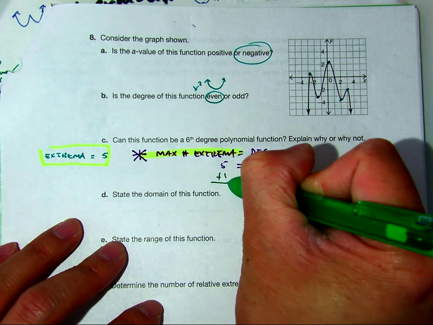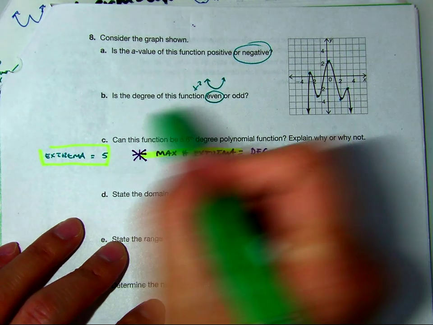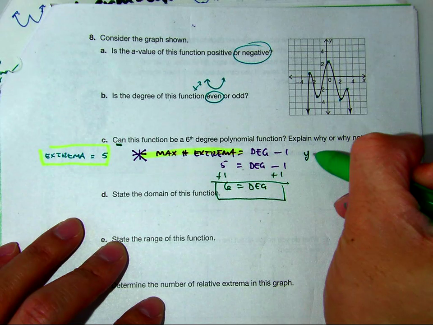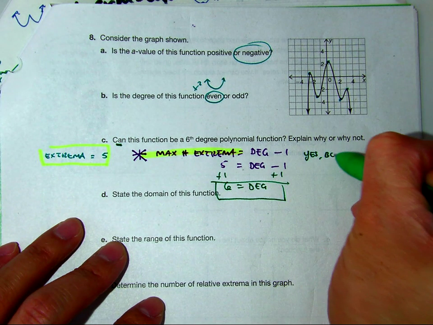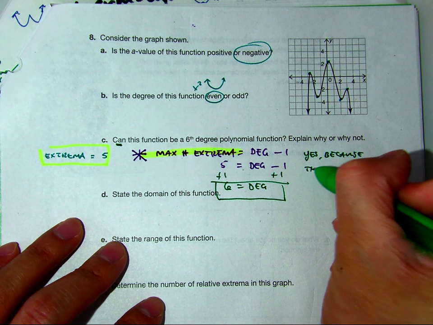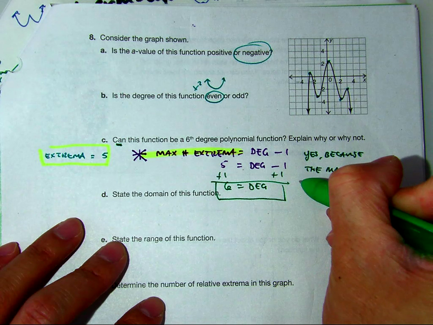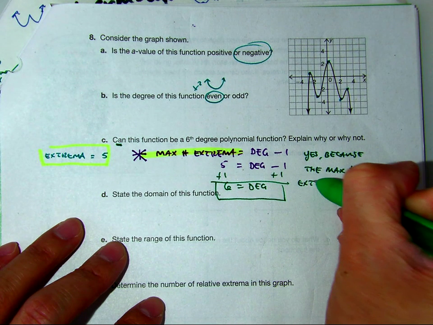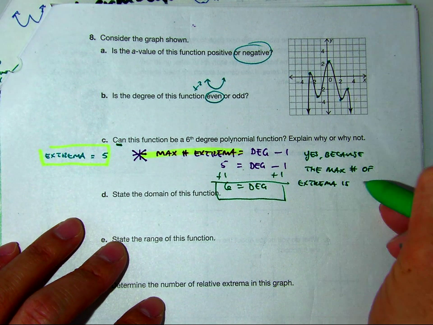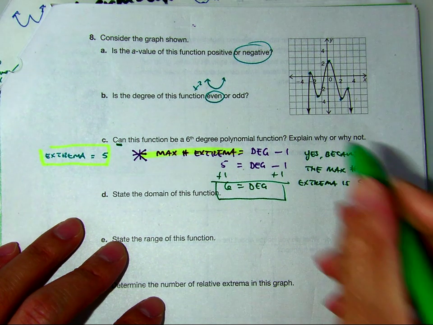So my degree is equal to 6. So the answer is, can it? Yes. Because the max number of extrema is 5. And we have that on our graph.